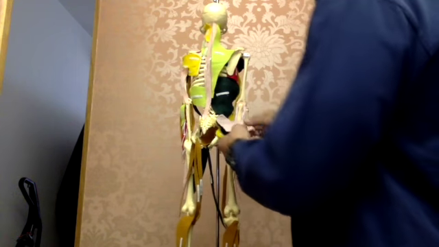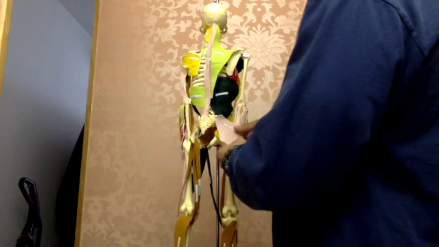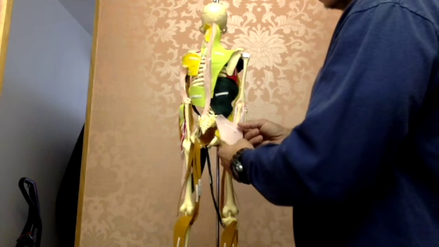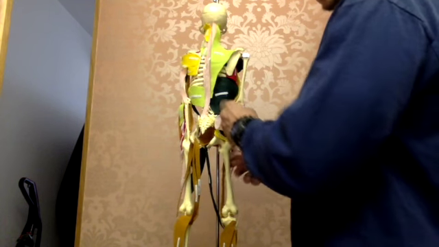Then you have the gluteus maximus. It's this pink one. It's pink, so it's an extensor, and it's for the extension of the thigh and the lateral rotation of the thigh.